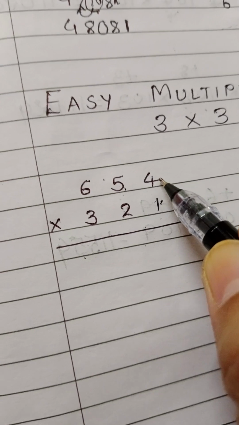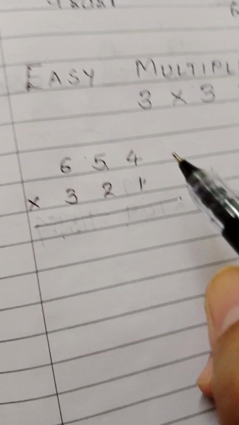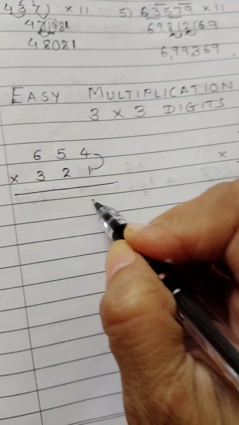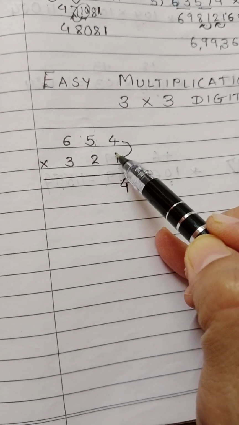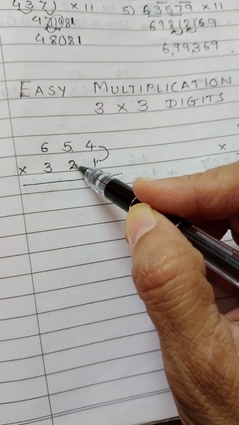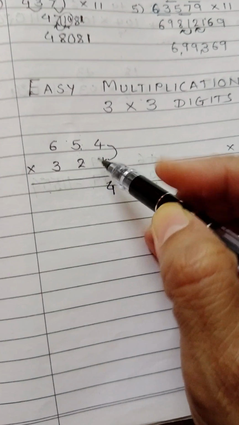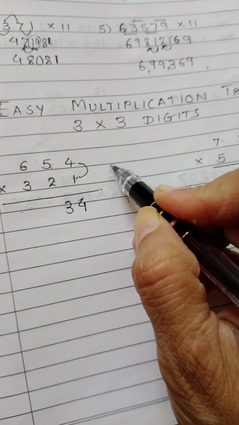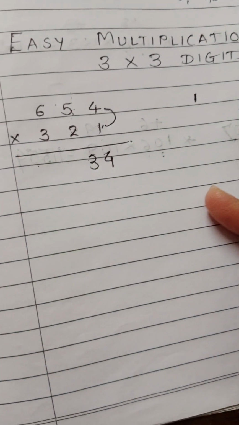See, here, 654 multiplied by 321. What we will do here: first, multiply 4 by 1. So the answer here is 4. Now we'll multiply 5 with 1 and 4 with 2. So 4 twos are 8. Here 8 plus 5 we will get 13. So we have to write 3 over here and 1 is carried forward. We will write this 1 over here somewhere.